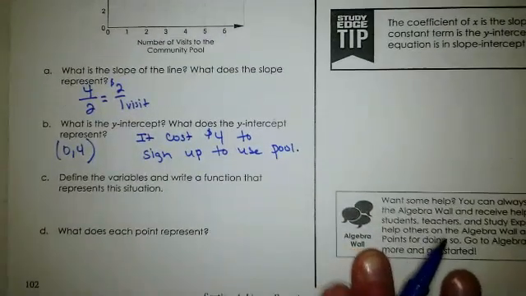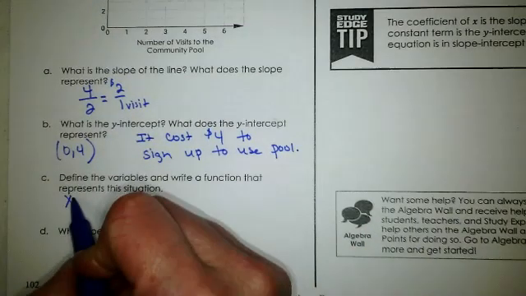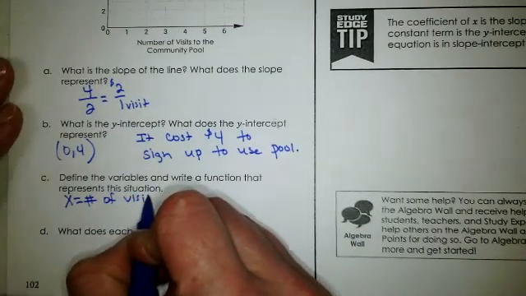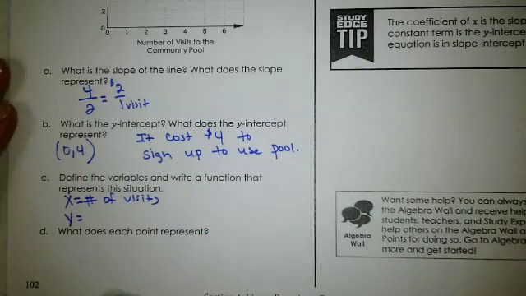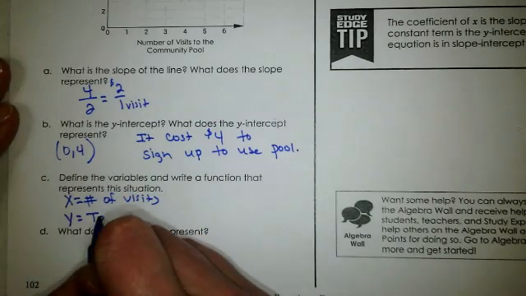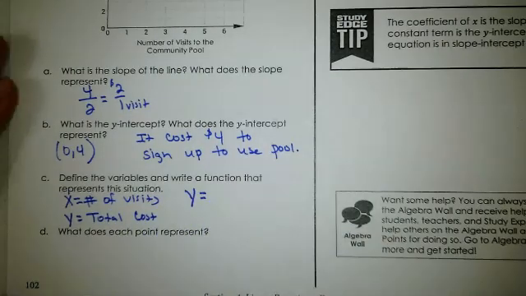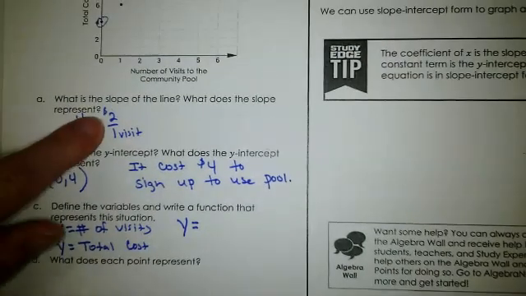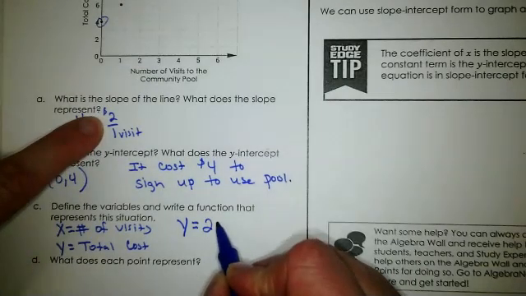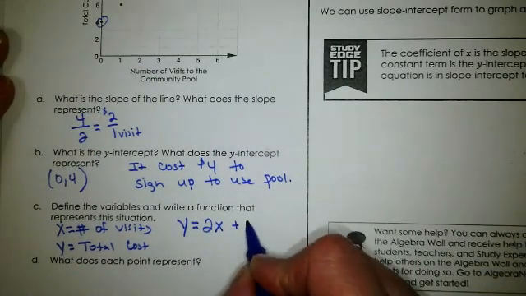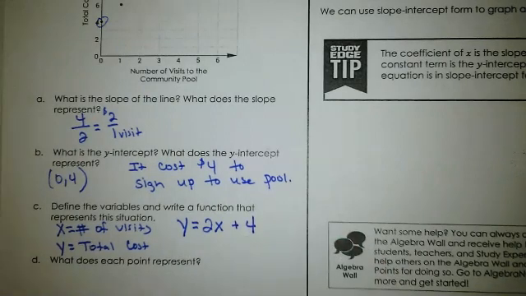Define the variables and write a function. So X was the number of visits. Y was the total cost. So to find the total cost, you have to pay $2 per visit. So $2 per visit, so 2 times X. And for some reason, you had to pay $4. So that was our sign-up fee. So $2 per visit plus $4 to sign up.